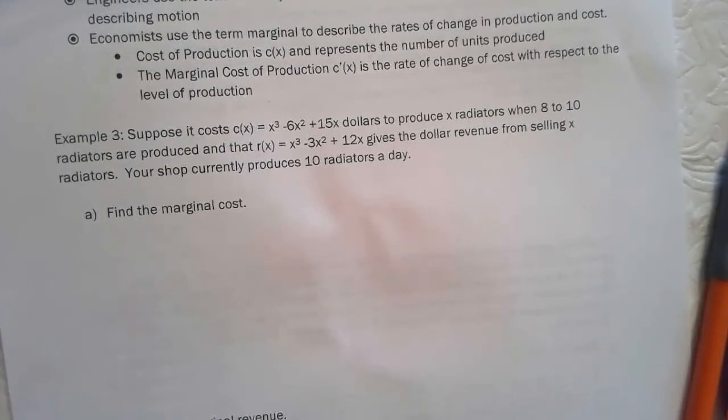So profit is cost and revenue kind of together. So if you think about the cost to produce, that's how much you lose. The revenue is how much you make. So your profit is your revenue minus your cost. If your profit's negative, then you need to make changes. So currently the shop is producing 10 radiators per day. We want to determine if that is productive.